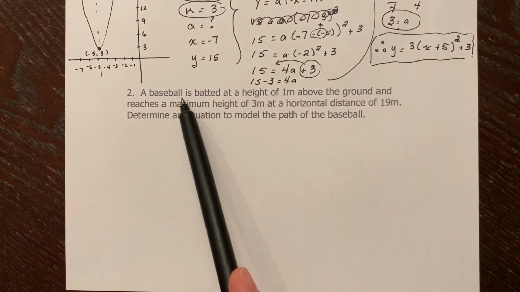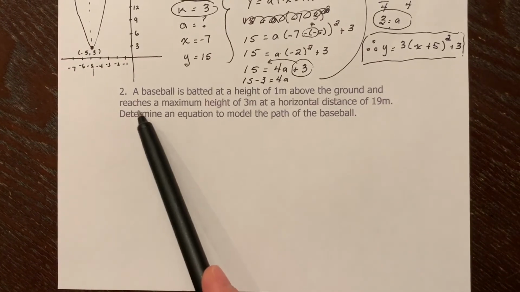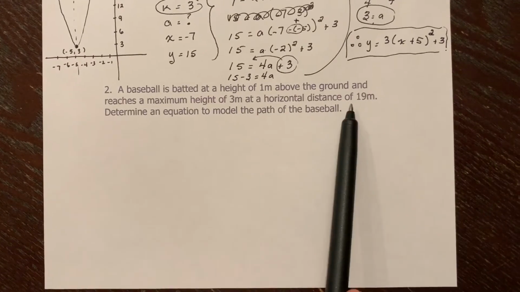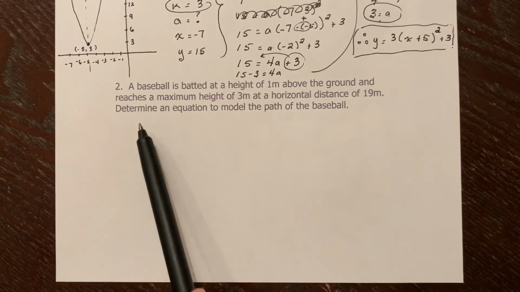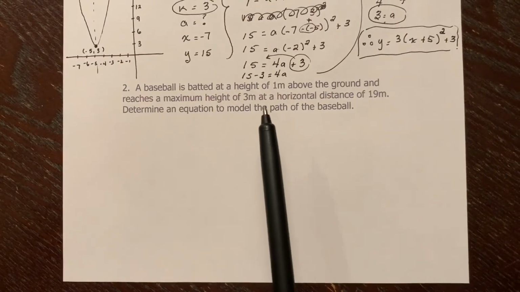A baseball is batted at a height of 1 meter above the ground and reaches a maximum height of 3 meters at a horizontal distance of 19 meters. And you're asked to determine an equation to model the path of the baseball.